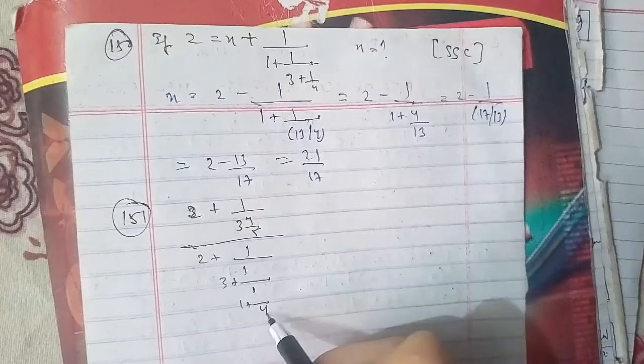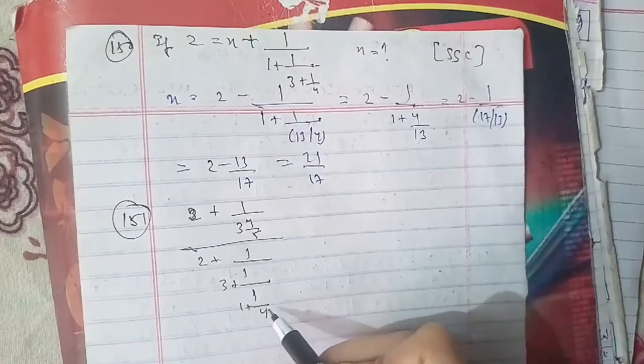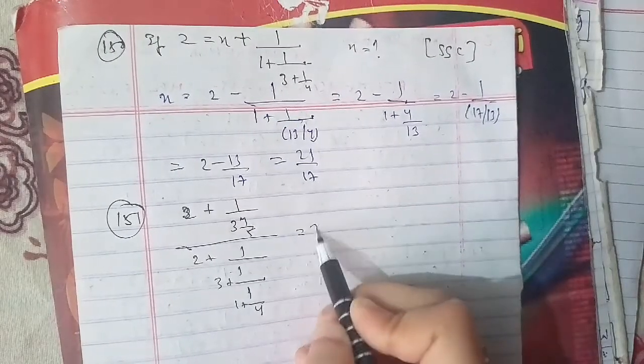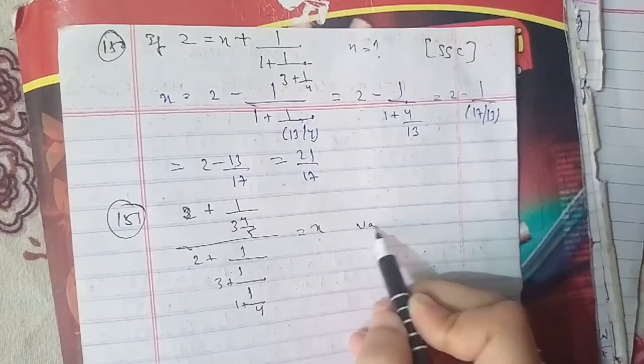That is the question, and we have to find out the value of x.